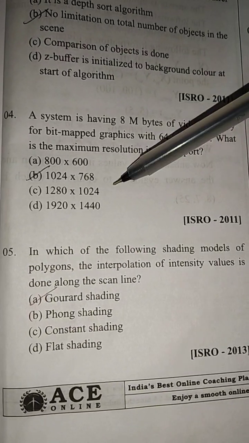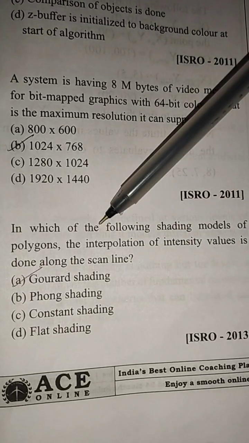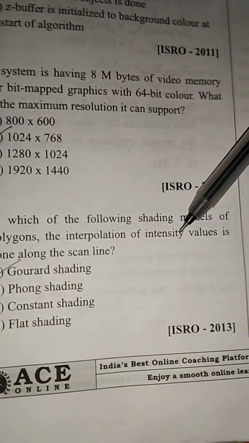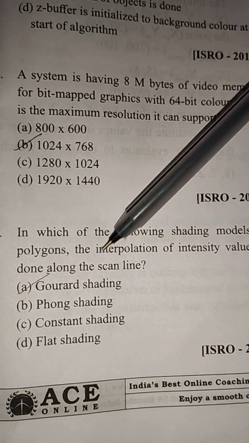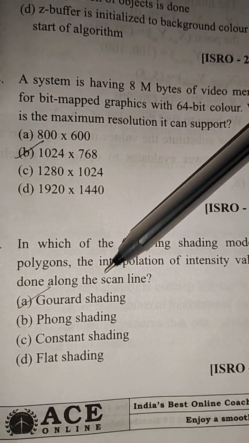In which of the following shading models are the polynomials and the interpolation of intensity values done along the scan line? Gouraud shading.